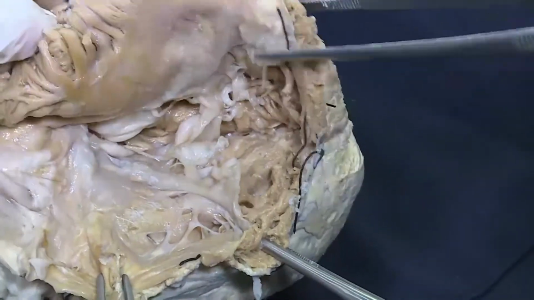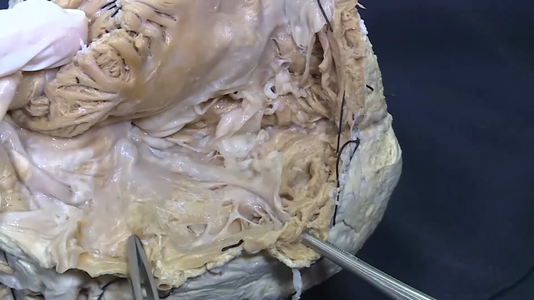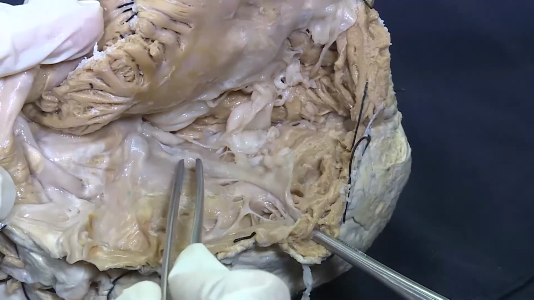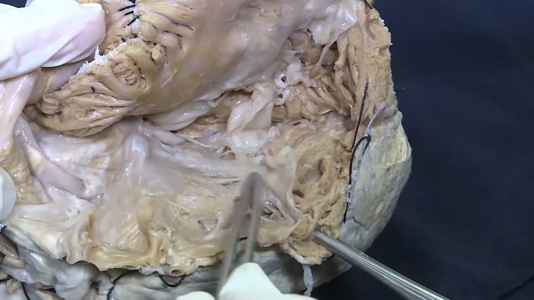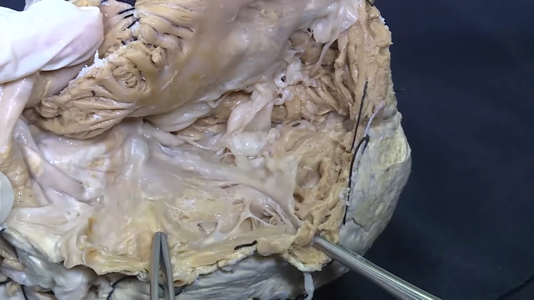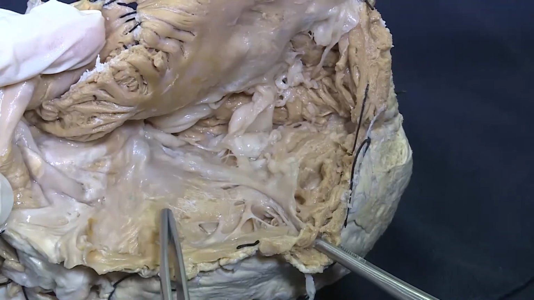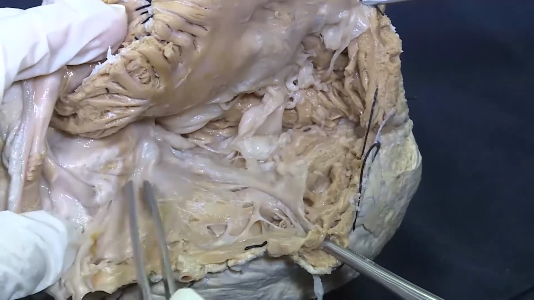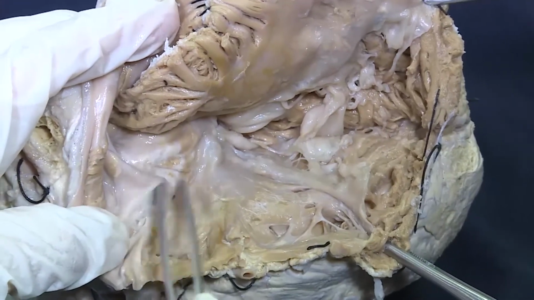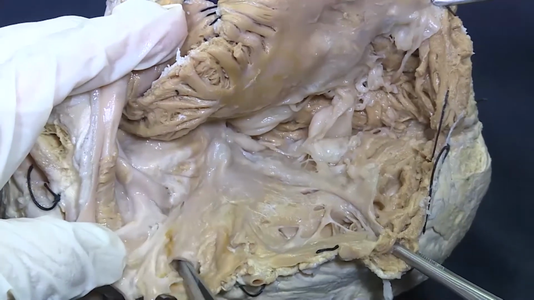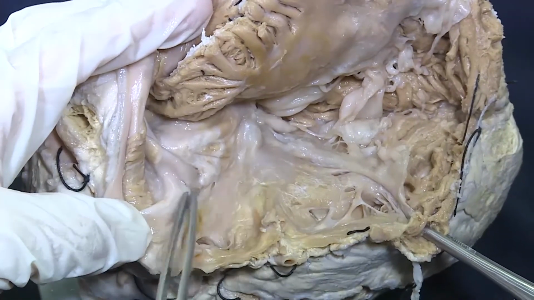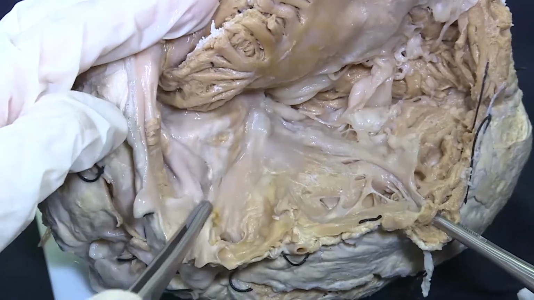So in this case, where is the AV node? The annulus looks like it is here, but originally it should be here. The atrioventricular node is normally in the apex portion of Koch's triangle. Here is the coronary sinus, this is the original annulus portion, and this is the tendon of Todaro.